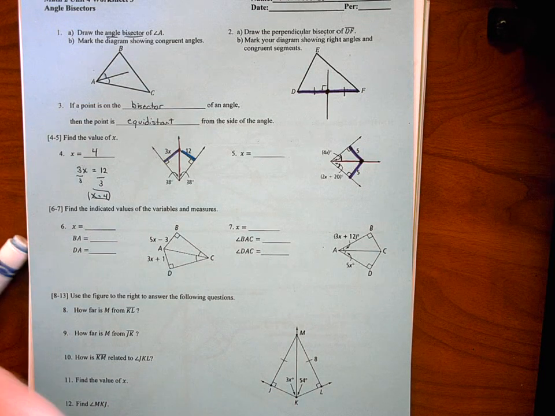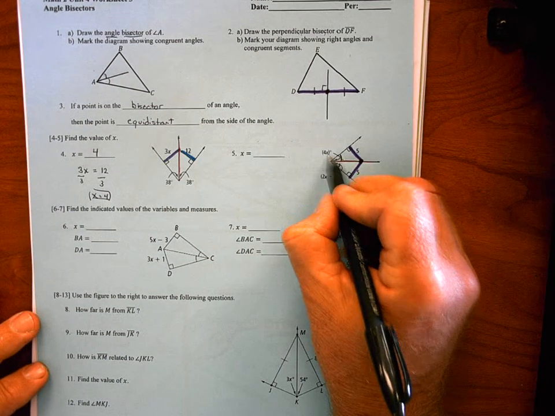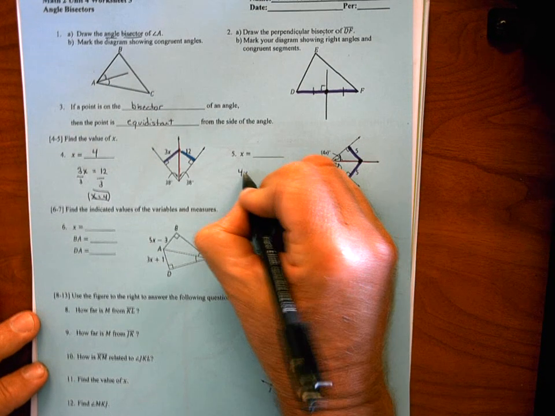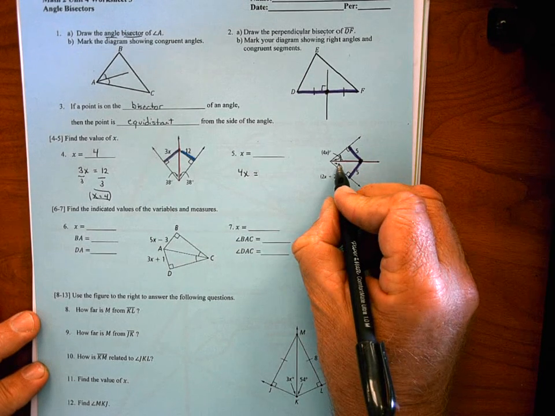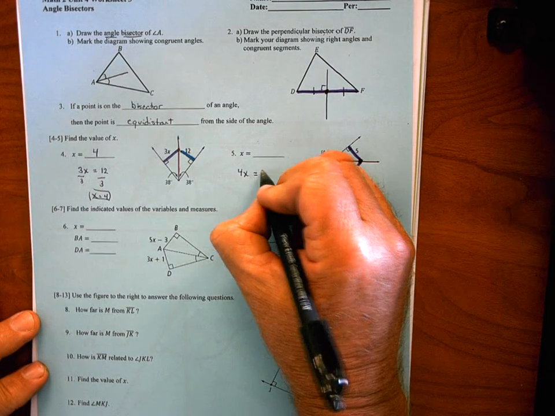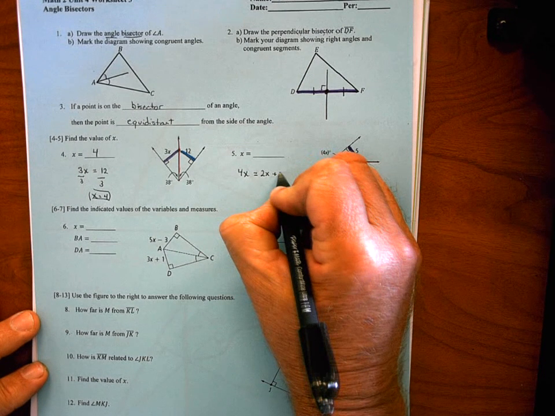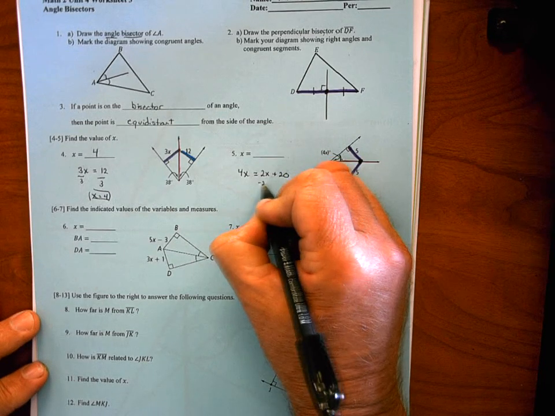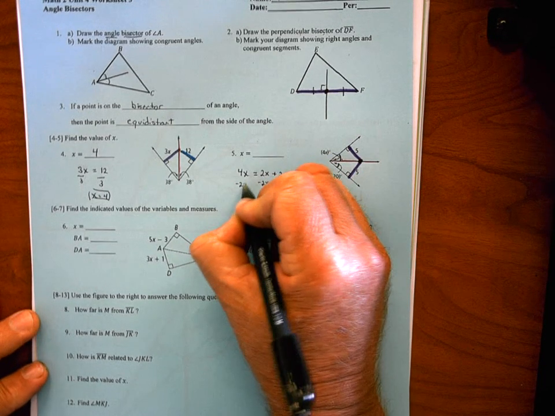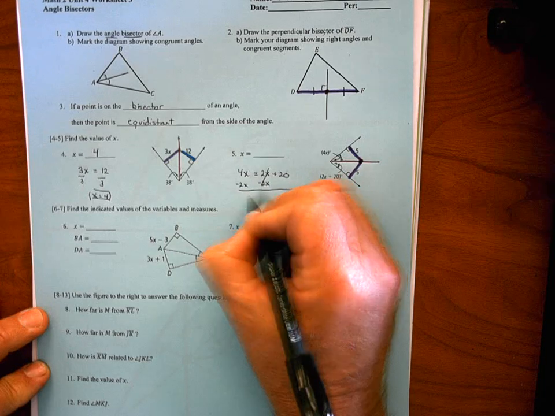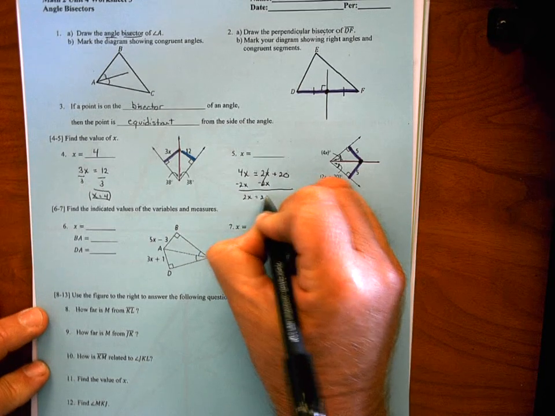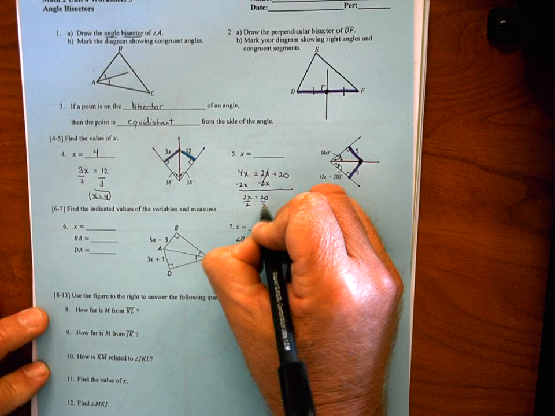So if I wanted to solve for x, I would take that angle's value, 4x, and set it equal to that angle's value, 2x plus 20, and then use that to solve for x. Subtract 2x from both sides. That would give me the equation 2x is equal to 20. Divide both sides of the equation by 2.